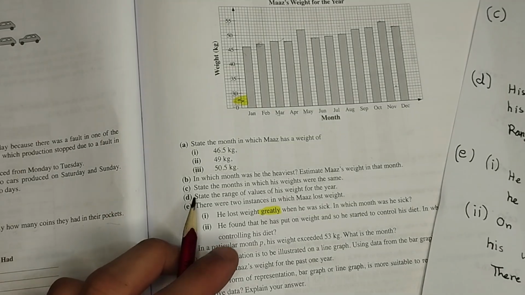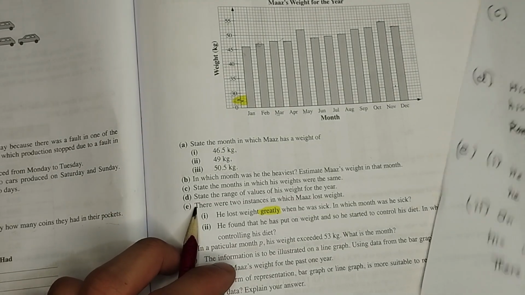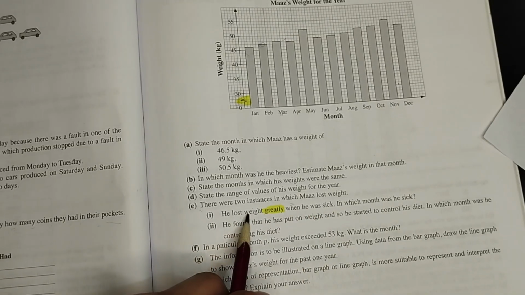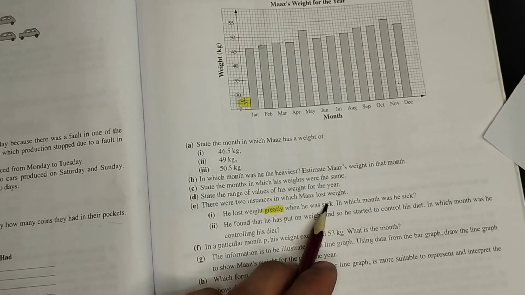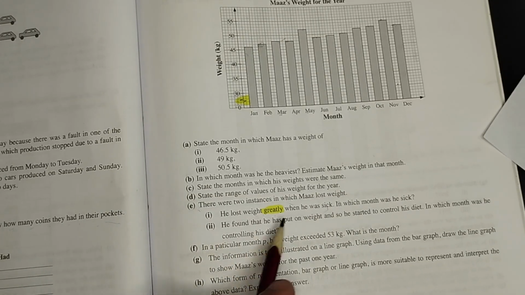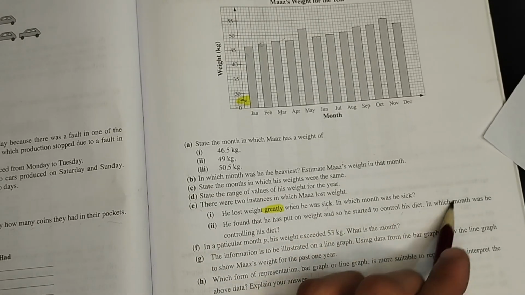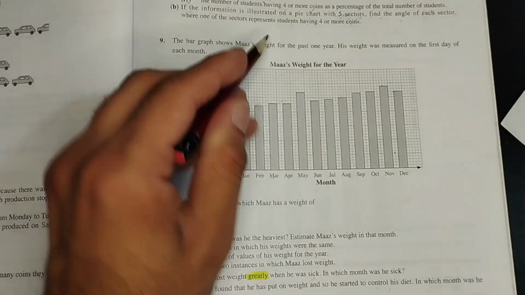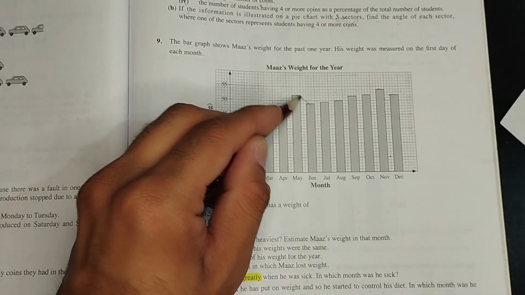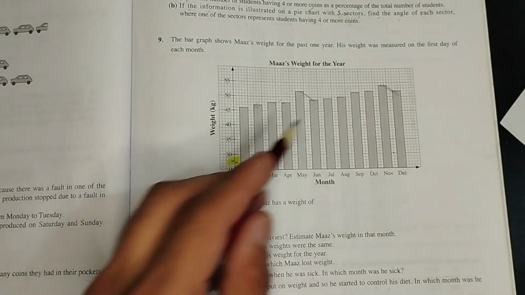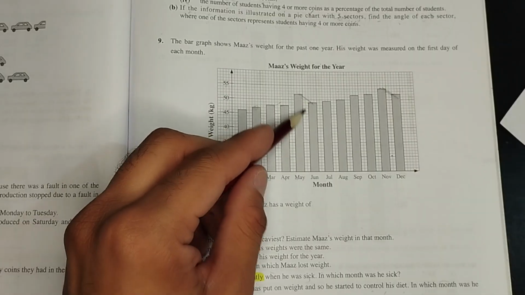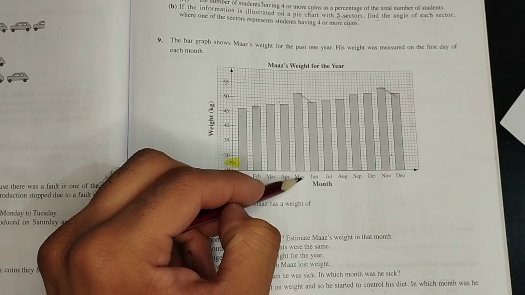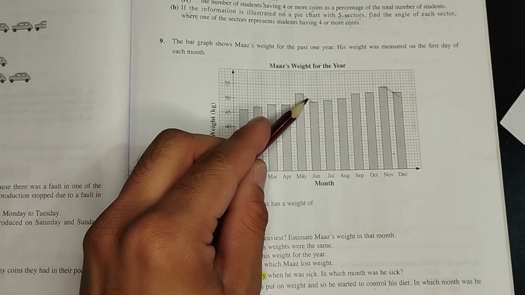Okay, question number 9, part E says there are two instances in which Mars lost his weight. He lost weight greatly when he was sick, and he found out that he was putting on weight, so he started to control his diet. In which month did he start controlling his diet? Okay, so as you can see from the graph, we see a decrease here and we see a decrease here. But where do we see a greater decrease? In this month. Yes, in the month of May going to June, right? In the month of May, we see a greater decrease.